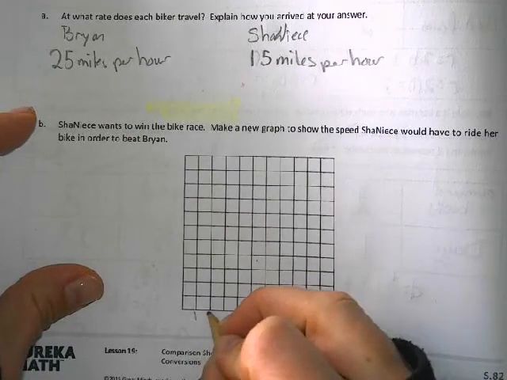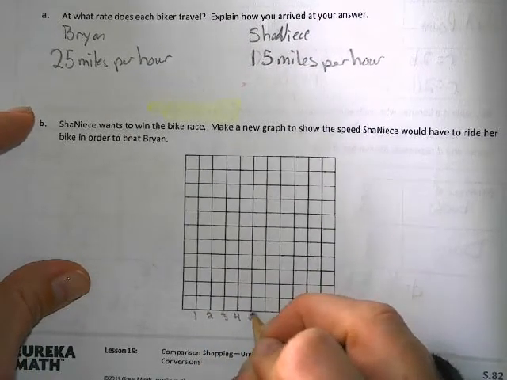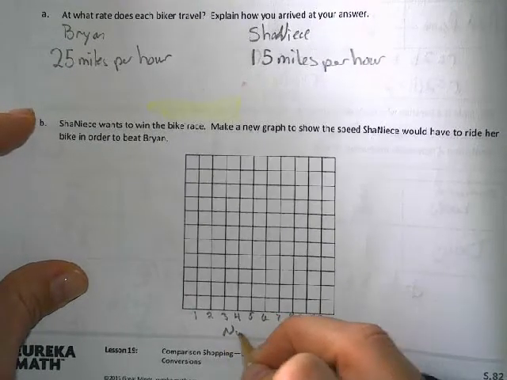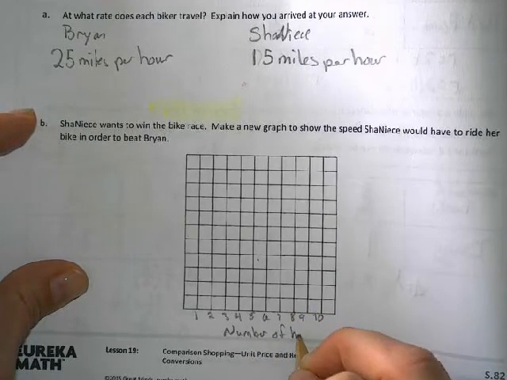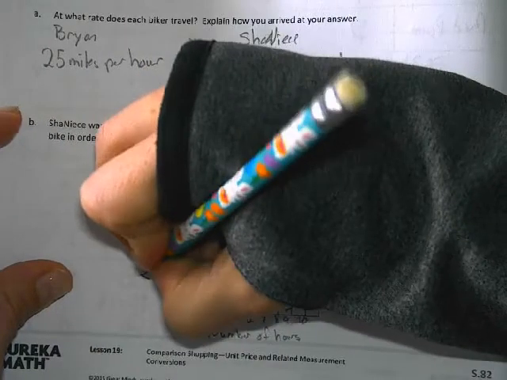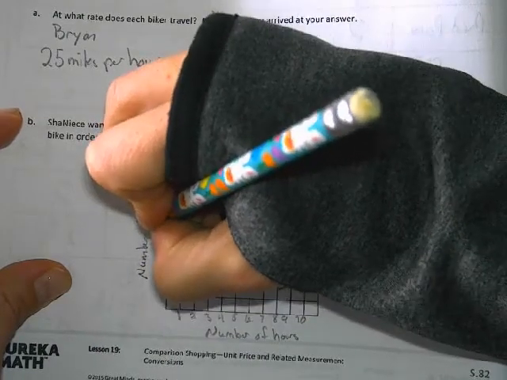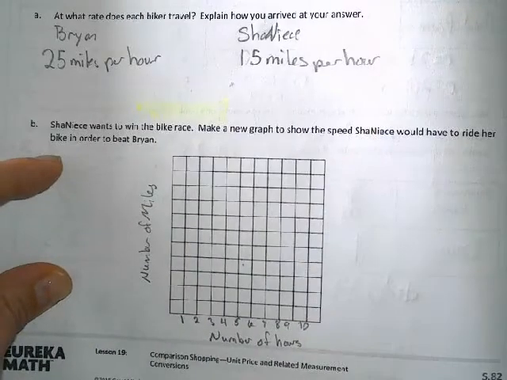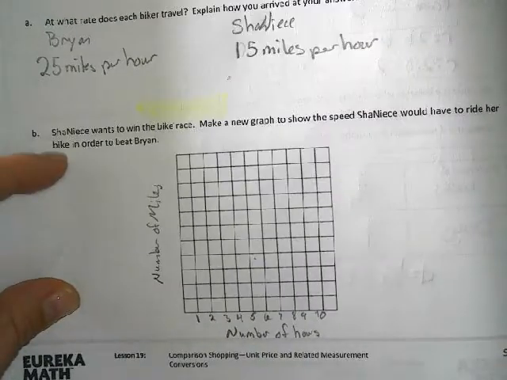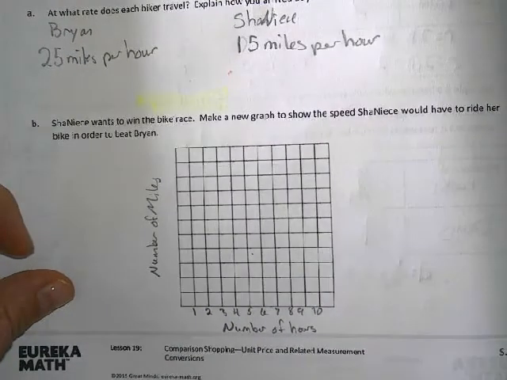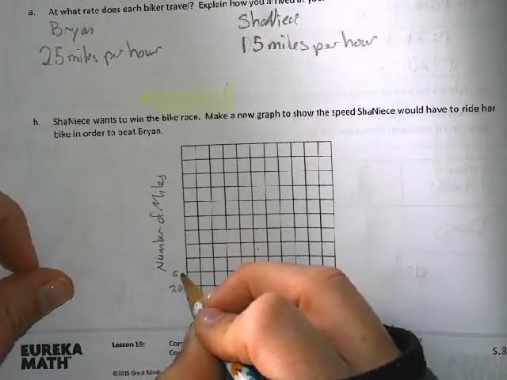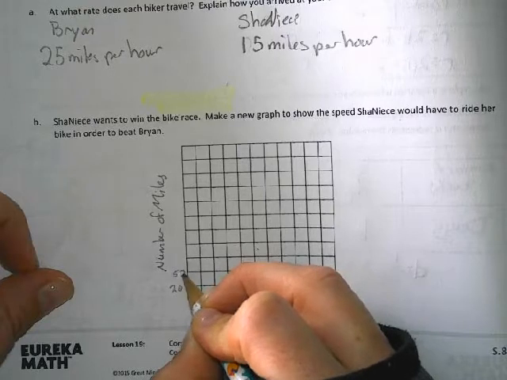So I have a 1, 2, 3, 4, 5, 6, 7, 8, 9, 10. I'm going to label it number of hours. My other side is going to be number of miles. And like I said, I'm actually going to say that she goes 26 miles per hour. If you feel like it'd be easier to count by 30 miles per hour, you could do that as well. So this is 26. That would be a 52.